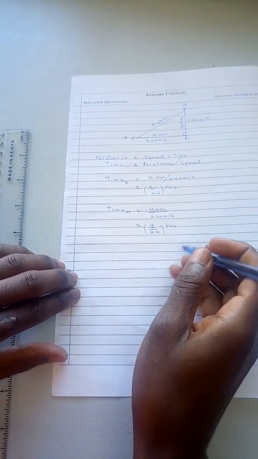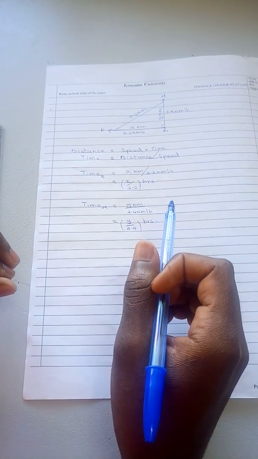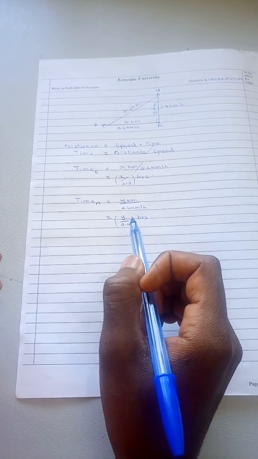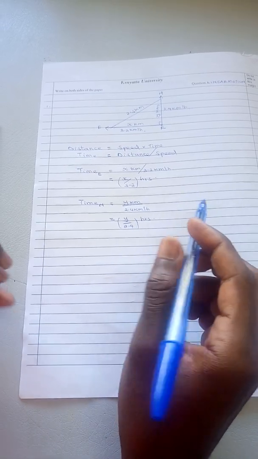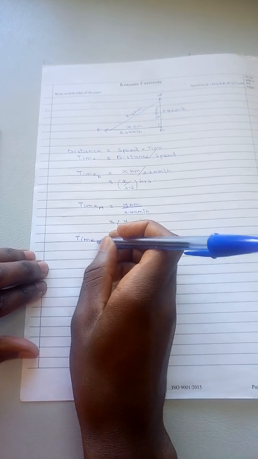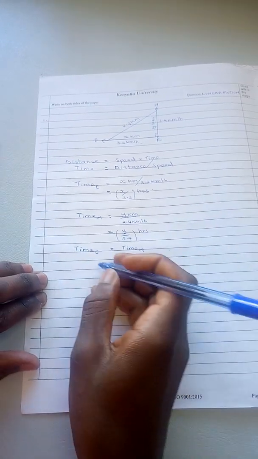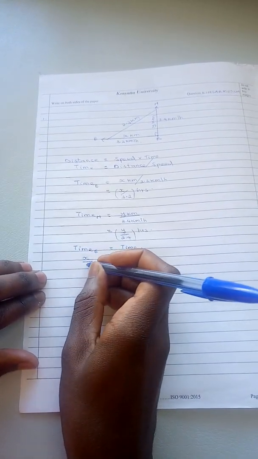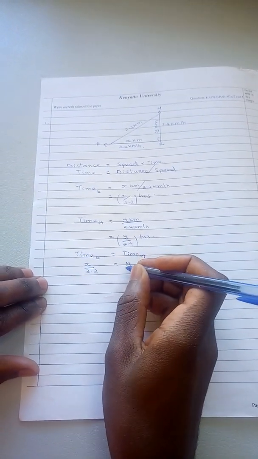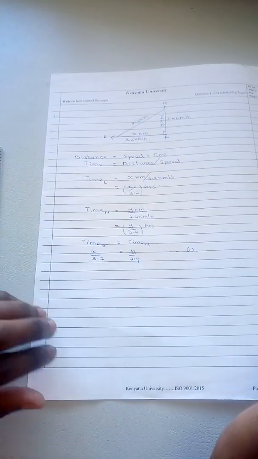But remember, the policemen started walking at the same time. So it means when the devices stopped working, the duration was the same. So time east was equivalent to time north. So x over 3.2 was equivalent to y over 2.4, and that forms our first equation.